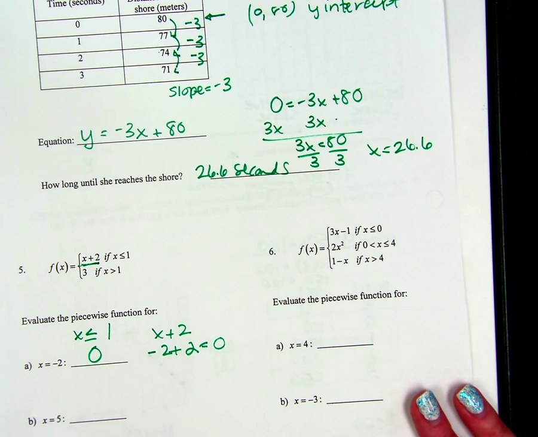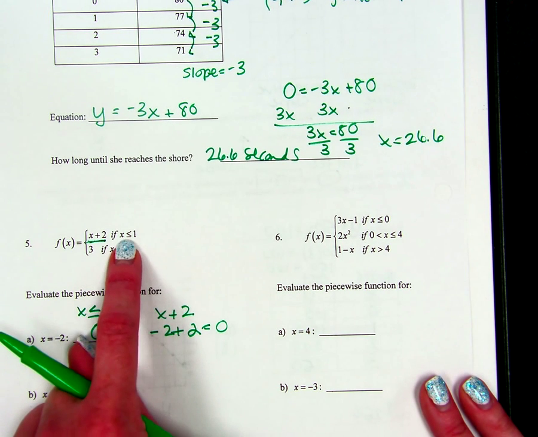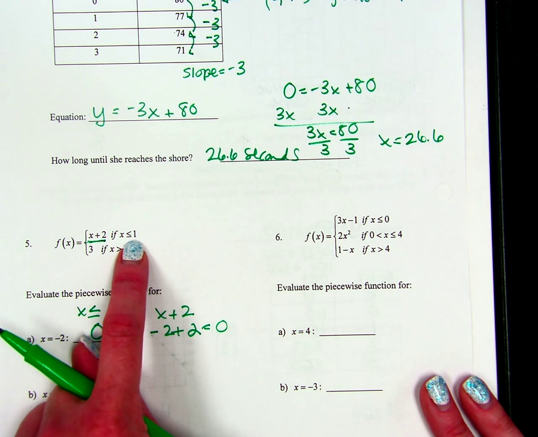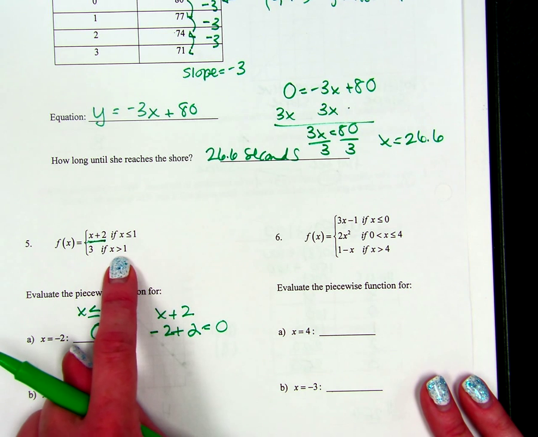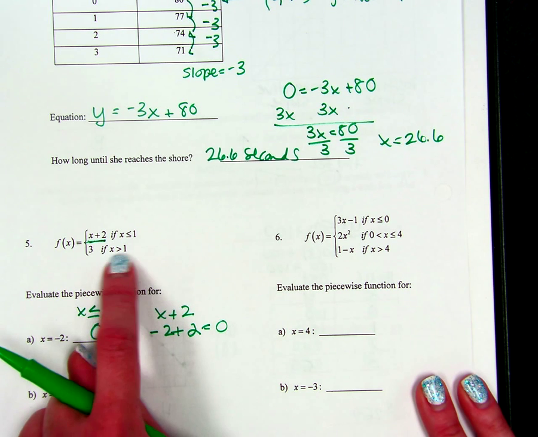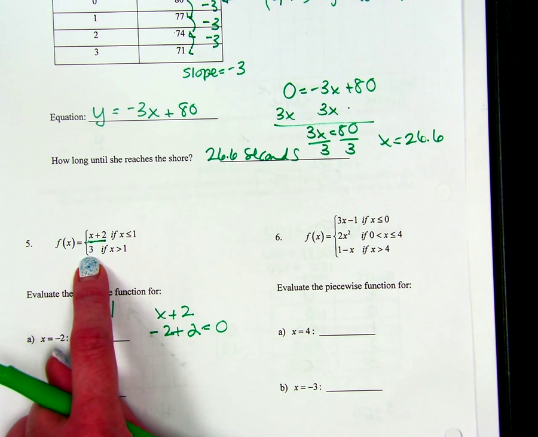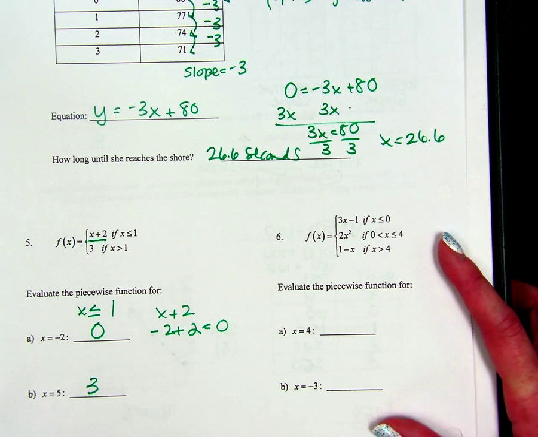So we'll do the same thing for B as well. So our x value is 5. So we read our two statements again. Is x less than or equal to 1? The answer is no. So is x greater than 1? The answer for that one would be yes. So if x is greater than 1, we don't actually have an equation that we need to use. We just have our solution right there. So our answer would be 3.